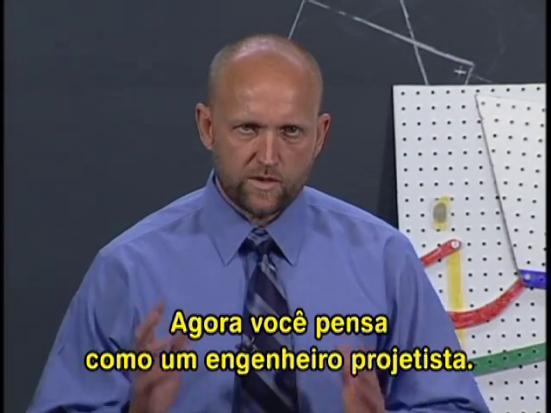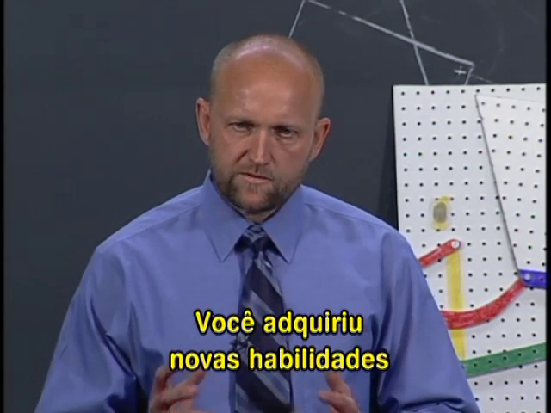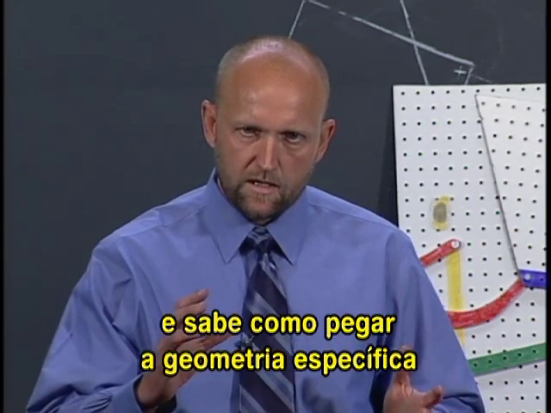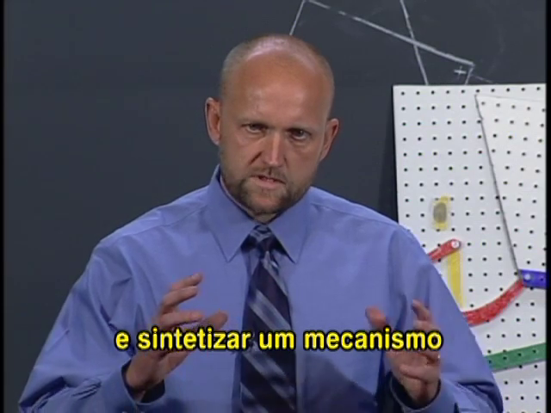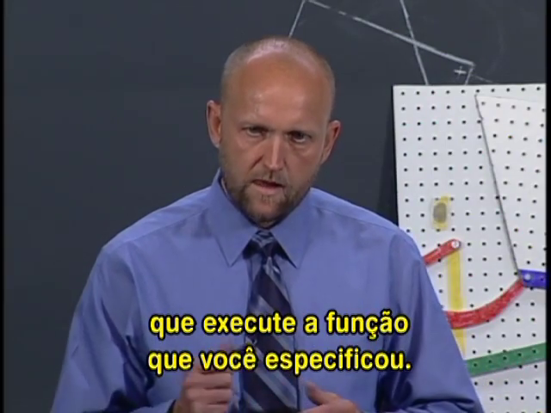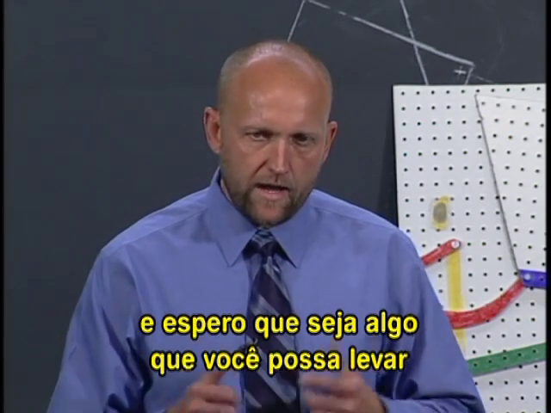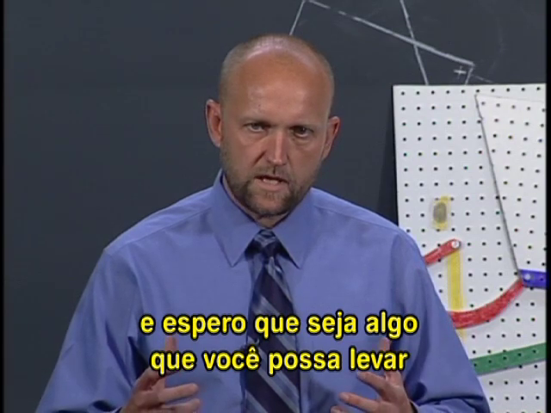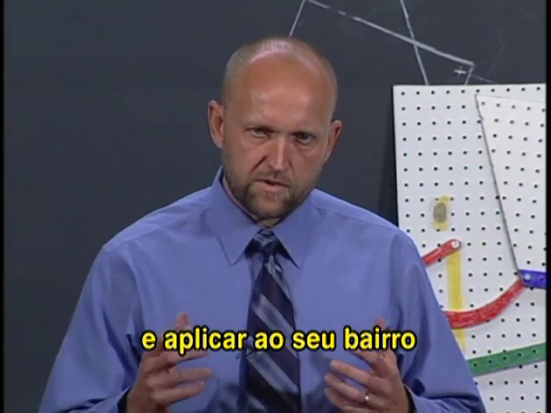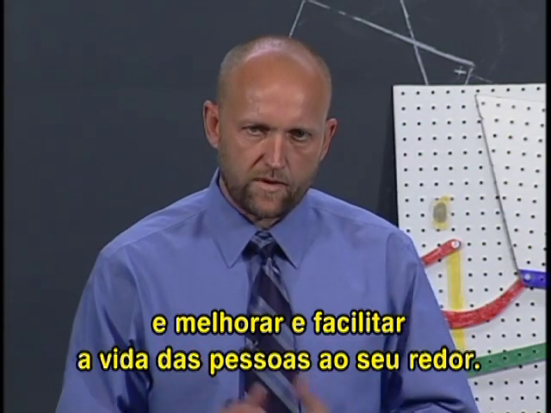Great. Okay, you're really thinking like design engineers now. You've acquired a new set of skills. You know how to take a specified geometry and synthesize a mechanism that will execute that function that you specified. You've thought about how you can use it in the real world. And now I hope that this is something that you can take out into your community and apply and make life better and easier for people around you.